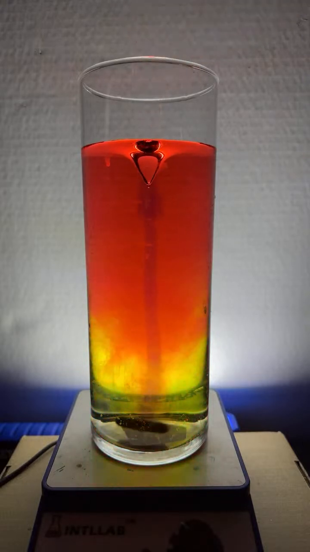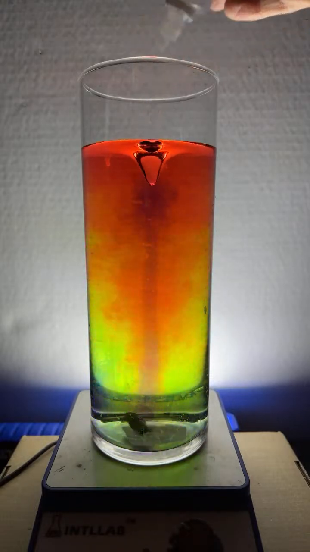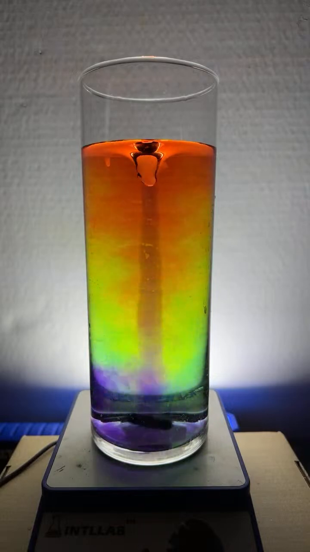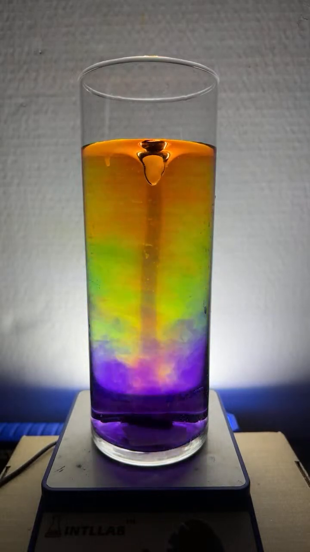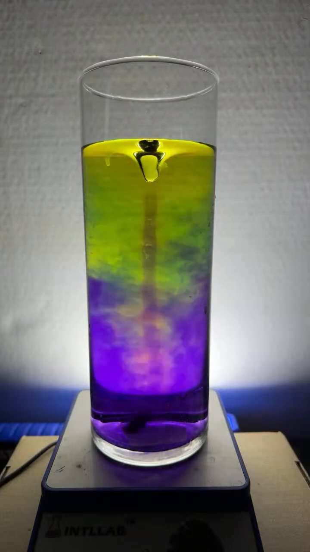We can do a few more experiments here. I like doing this one. Well, let's try to get the rainbow, shall we? I mean, anytime I get the rainbow in this flask, it's enjoyable to me. Look at that. Come on, baby. There it is. Looks like the red is gone.